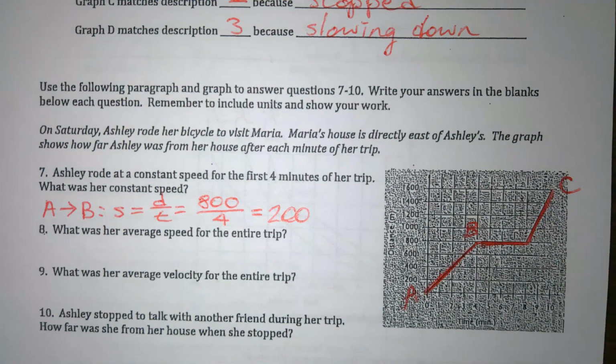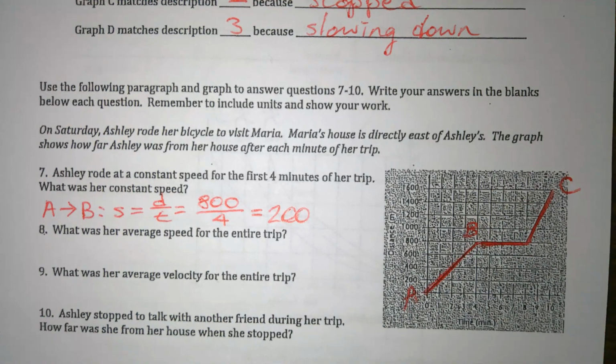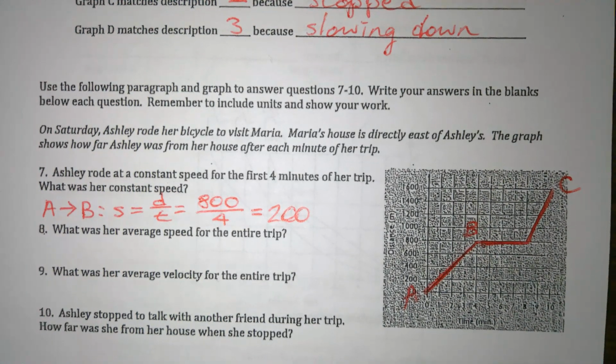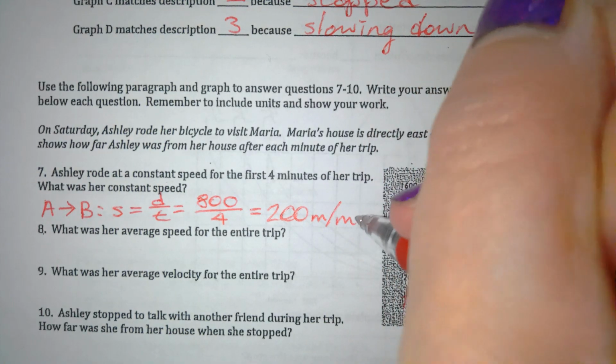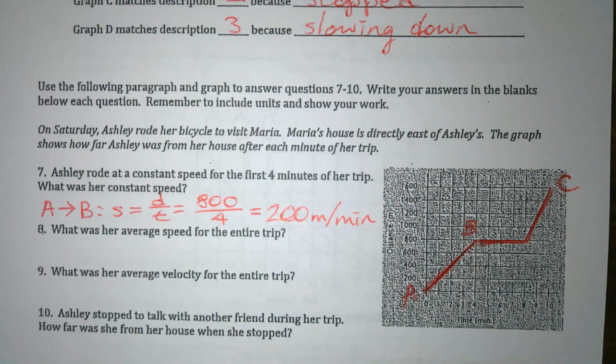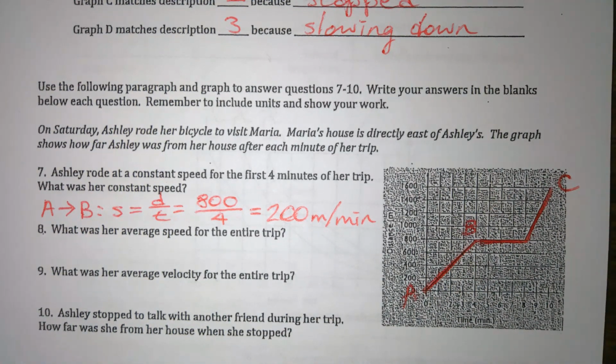If I write that on the test, will I get full marks? What unit should it be? Meters, not just meters, but meters per minute. Good, because it's a speed. Speed, you guys know, kilometers per hour, meters per minute, meters per second, is like your unit rate. You have to have both units.